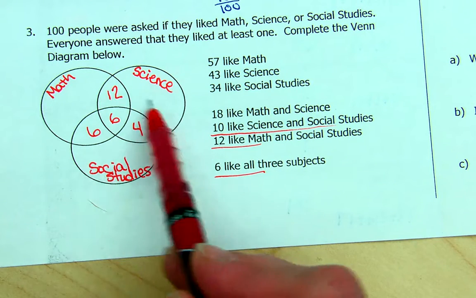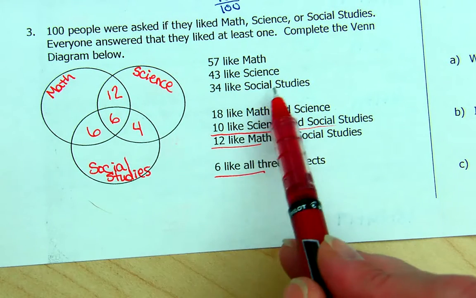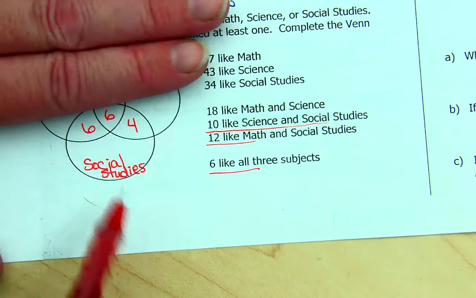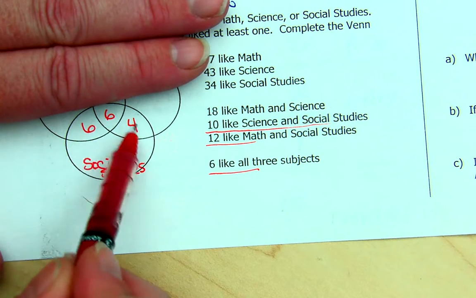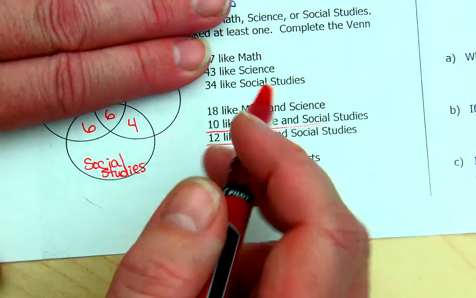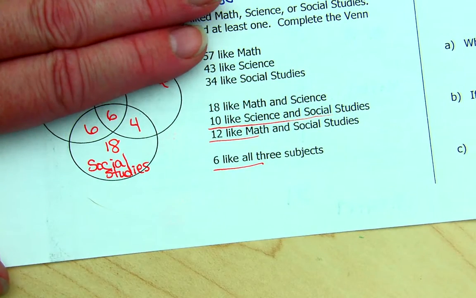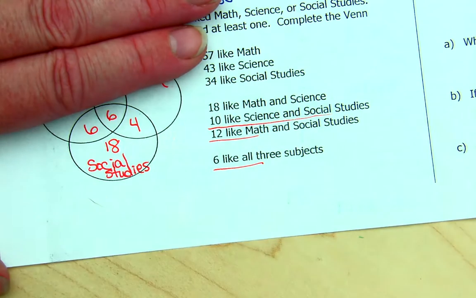Then we can go to finding this part outside. So if you're looking at the social studies circle, the total circle should be 34. So here I have 16. I need to get to 34. So that leaves me 18 more. So that this entire circle is 34.